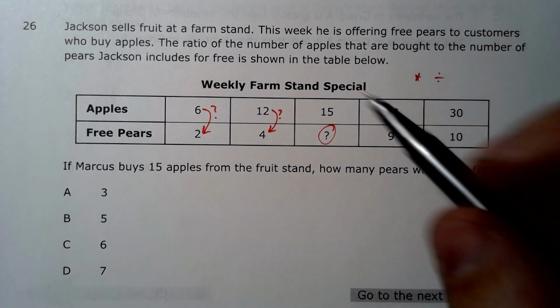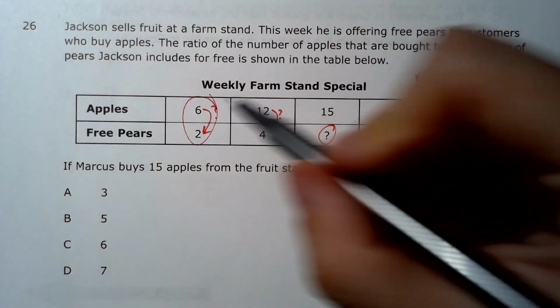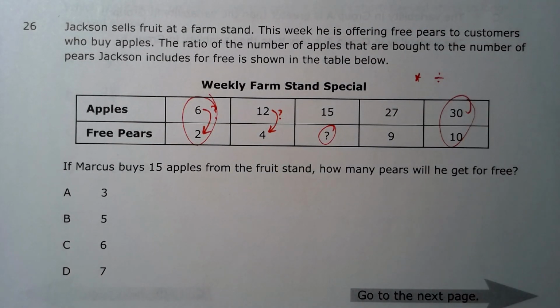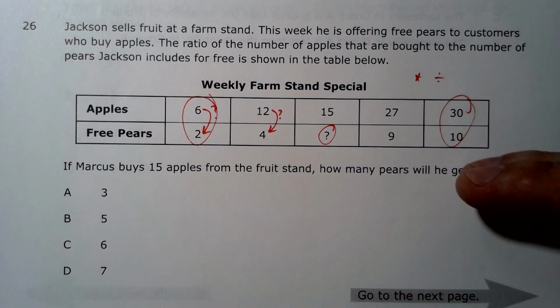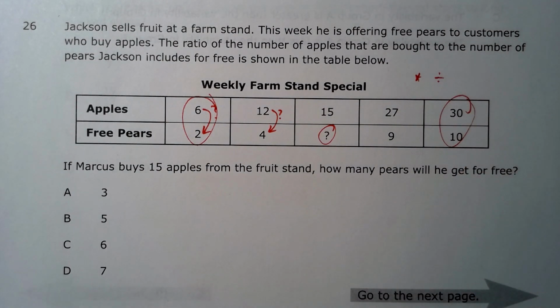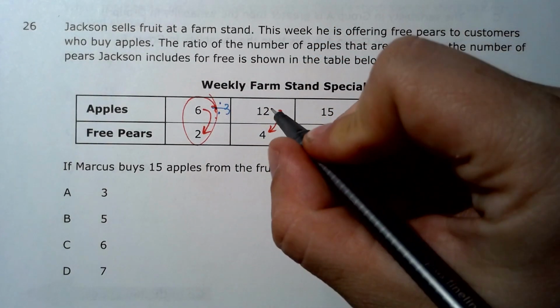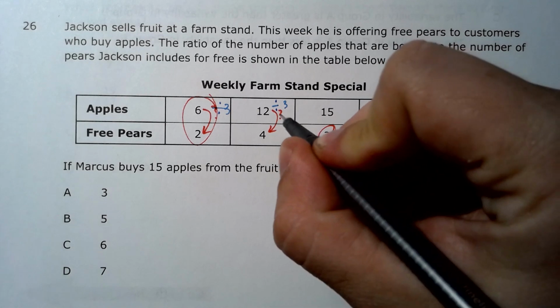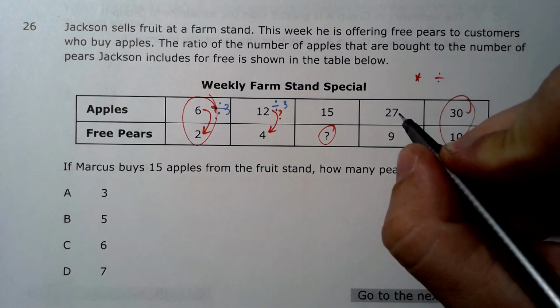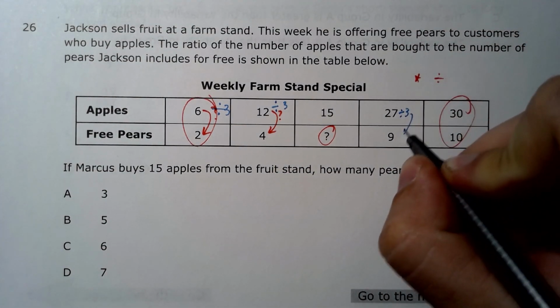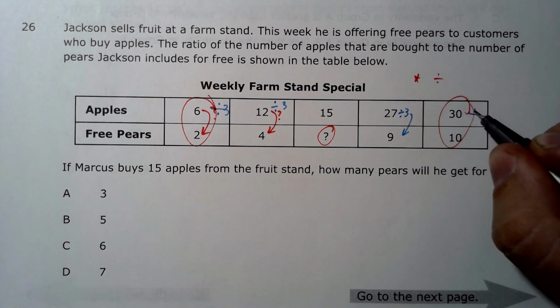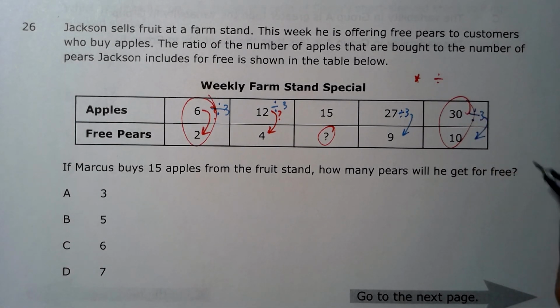It's most obvious what we're supposed to do here and here. How do I go from 6 to get 2? How do I go from 30 to get 10? The answer is you're dividing by 3 for each part. Whenever I go from 6 to 2, I'm doing 6 divided by 3. 12 divided by 3 gives me 4. 27 divided by 3 gives me 9. 30 divided by 3 gives you 10.